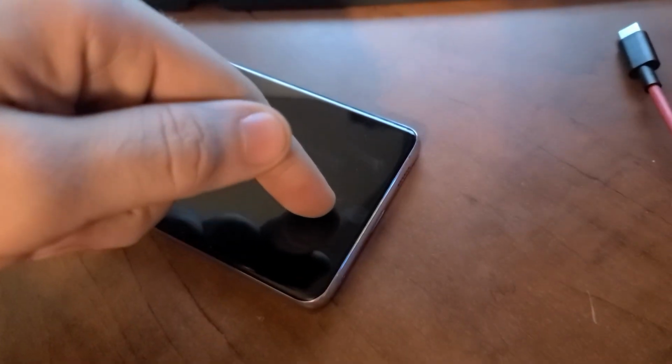Why is this so dark? I'm going to be holding volume up and volume down at the exact same time, and I'm not going to let go, and I'm going to plug the USB cable in. This USB cable is currently plugged into the computer. When I plug it in, it's going to turn the phone on, and I'm going to continue to hold both of these buttons down until the download mode screen shows up, and then I can let go.